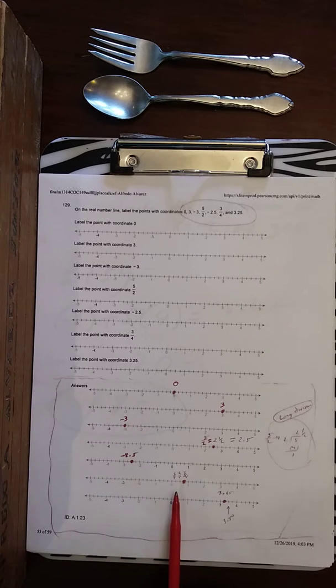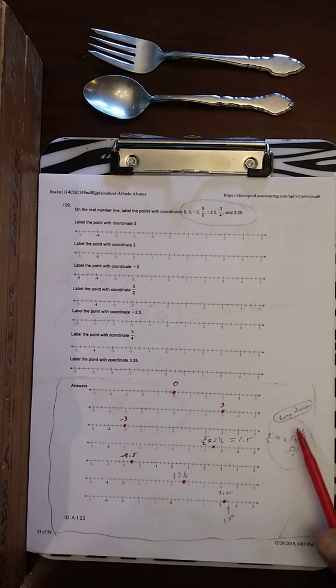And 3 over 4, 1/4, 2/4, 3/4 right there. And the last one we have is 3.25. So 1, 2, 3, and this is 0.25, 0.50, so right there, 3.25. You do long division right here to get that number over here. There we go.